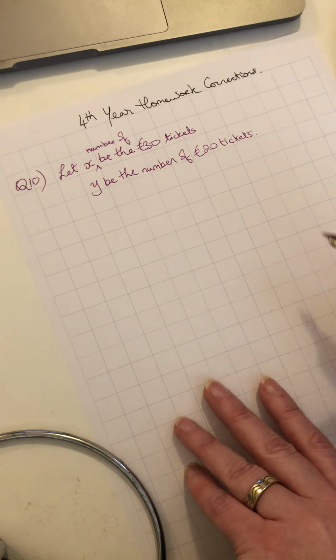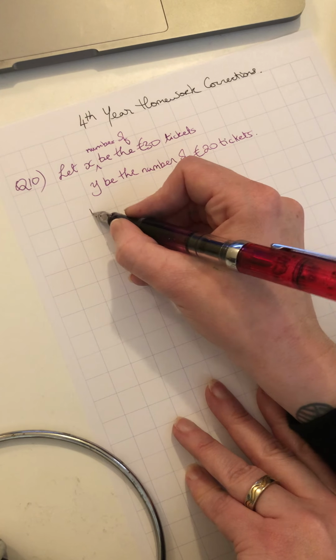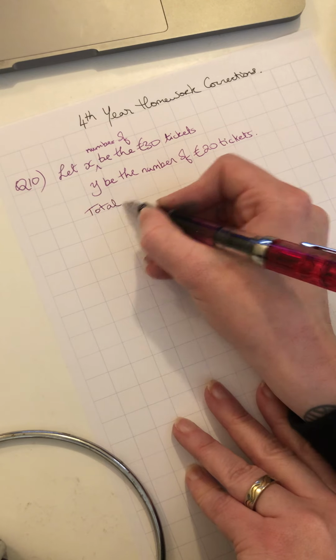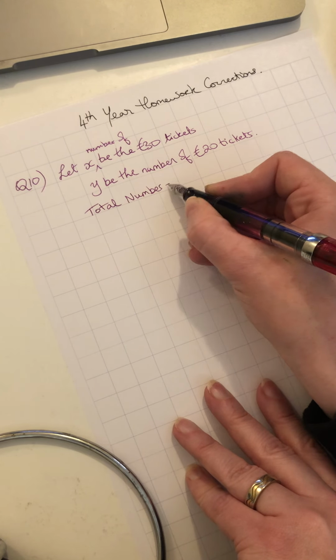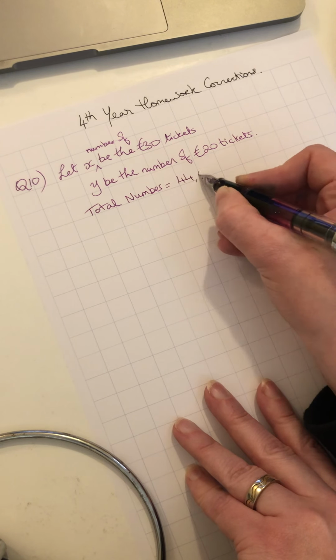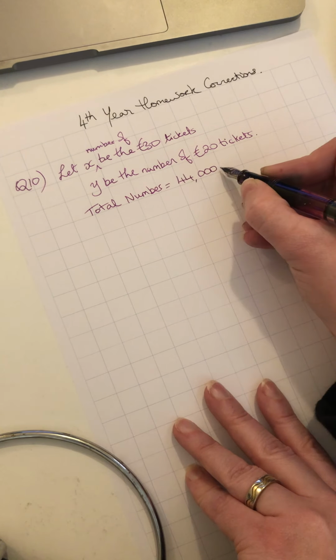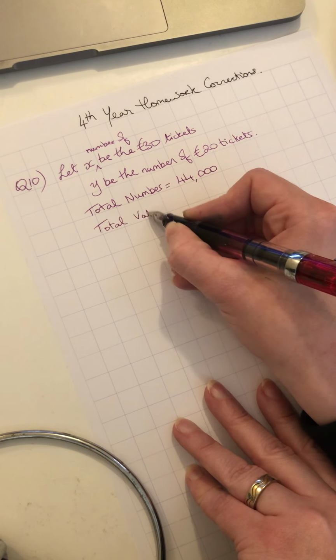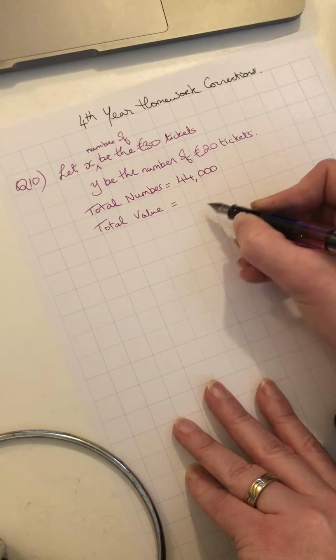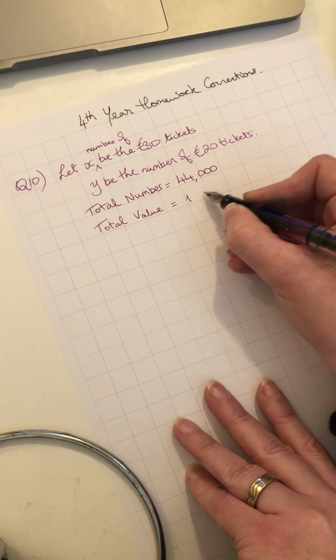They said that the total number of people who attended was 44,000, and the total receipts, or the total value for the tickets, was 1.2 million.